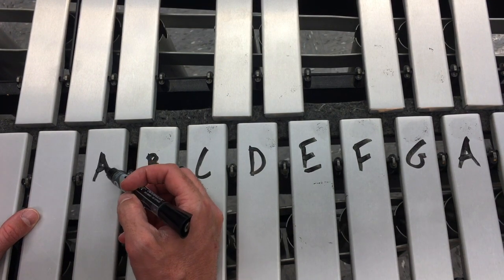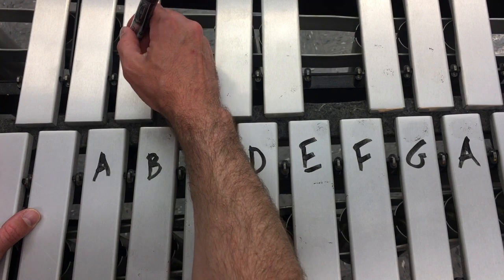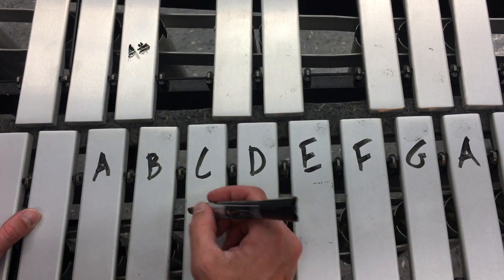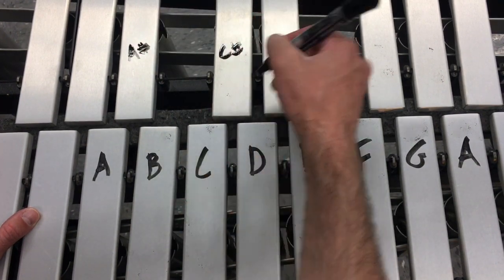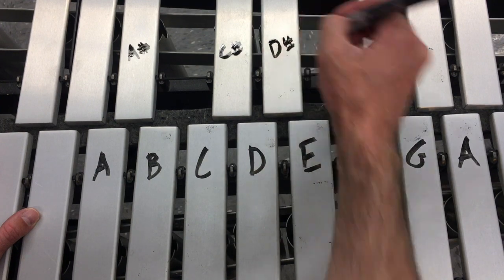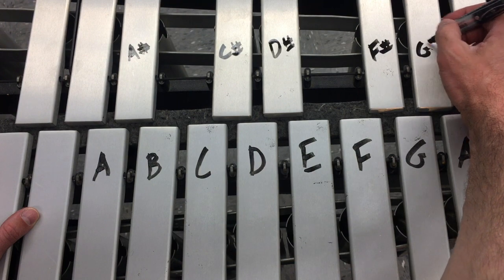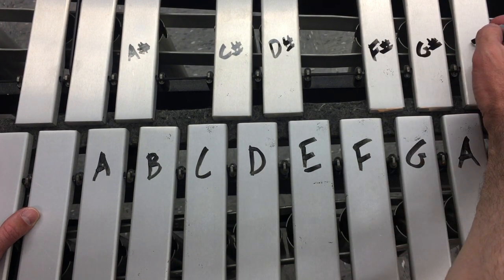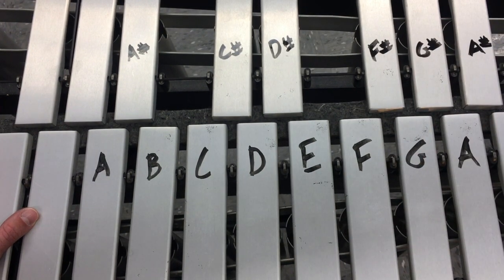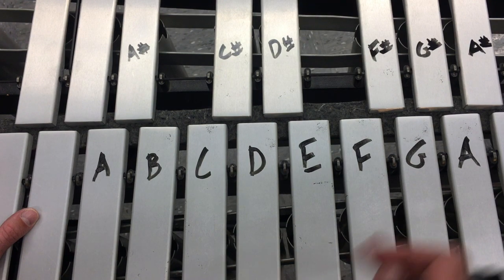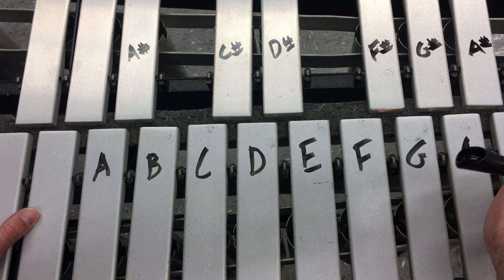Otherwise, you're using those black keys, and that's what I'm labeling now. I'm going to label them first coming from the note below. You can see how they fall in between two notes going all the way up. So you have A sharp, above C is C sharp, D sharp, and so on. Now I'm going to come back down as if I'm coming from above.